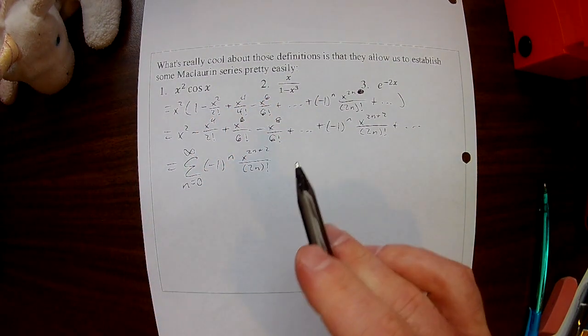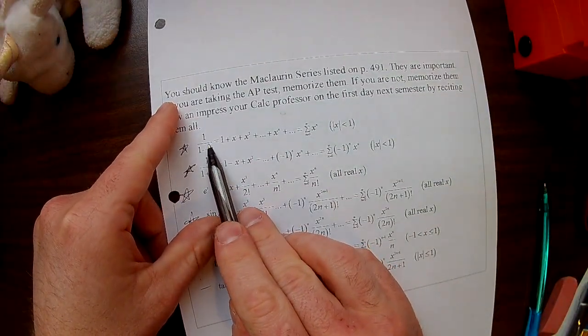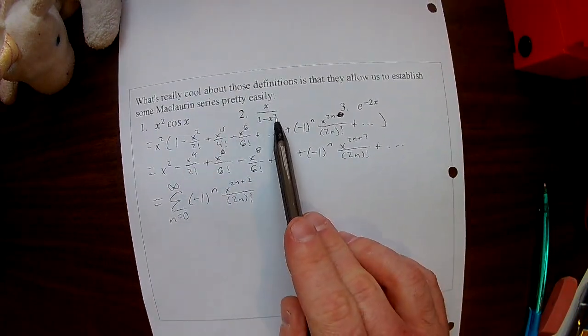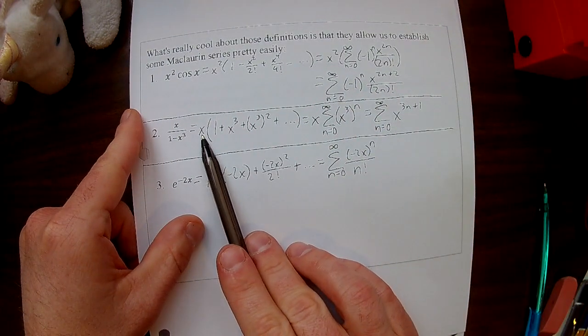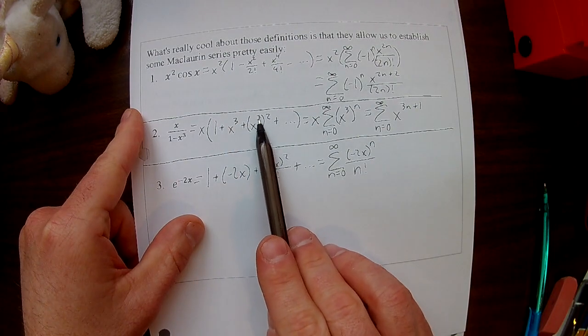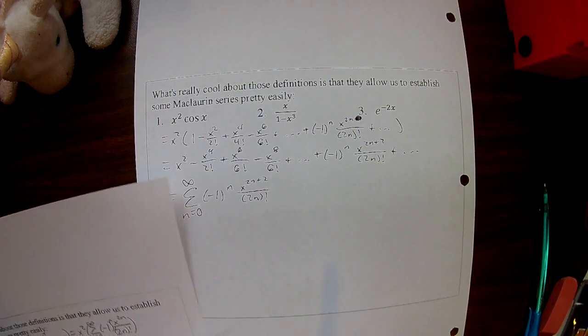On number 2, I see that is actually pretty similar to this series right here, that first series, except I have to change the input to x cubed and multiply by x. You can actually see right here where I did that. Multiply by x, 1 plus x cubed squared plus x cubed, etc., etc., etc.